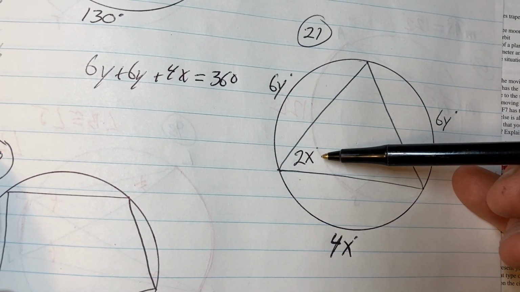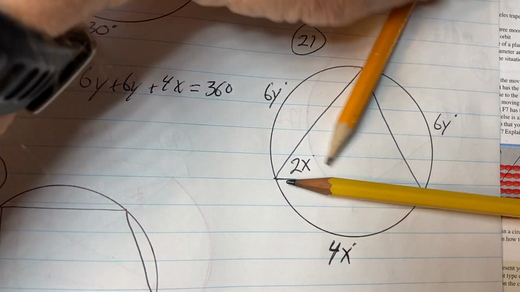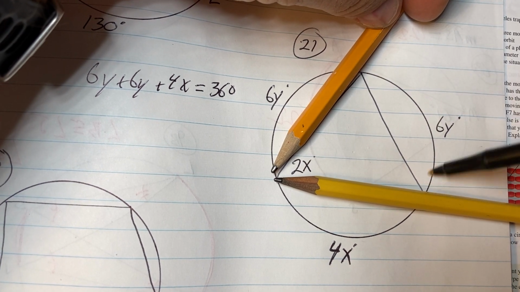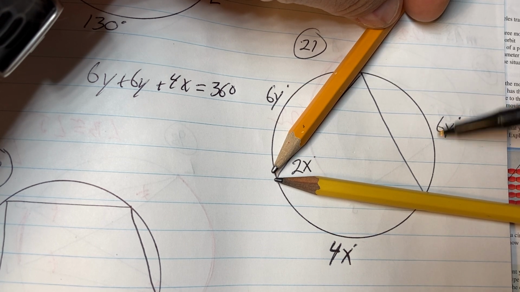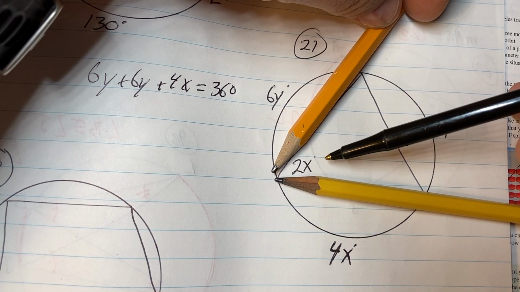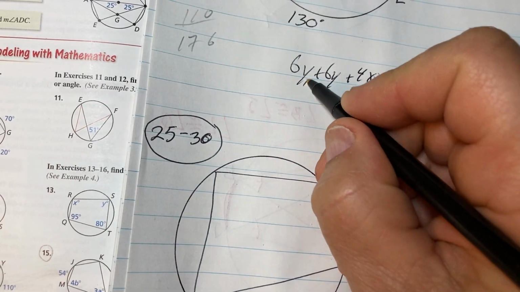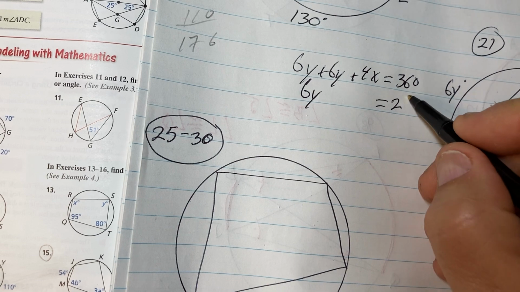And then this is an inscribed angle. That's an inscribed angle. This is the intercepted arc. This is twice that angle right there. 6y is equal to twice that. So 6y is equal to 2 times 2x.